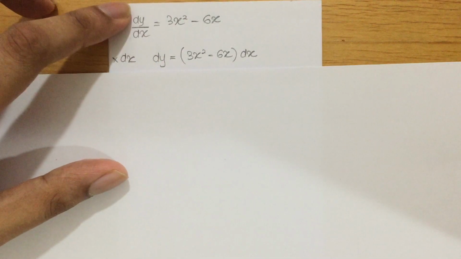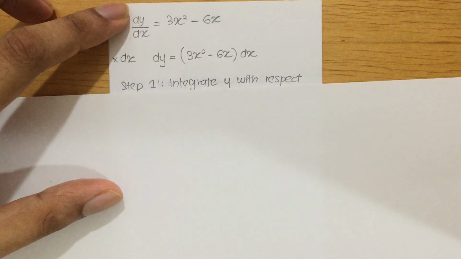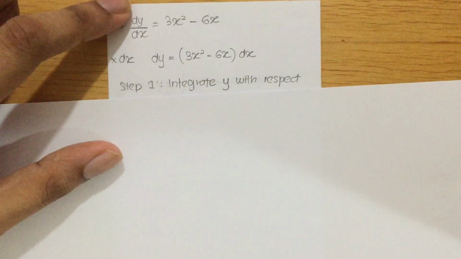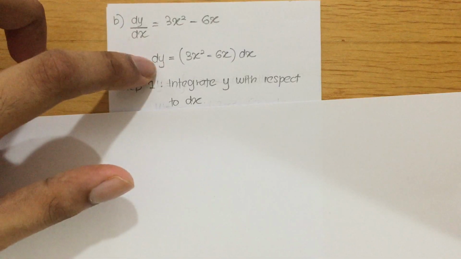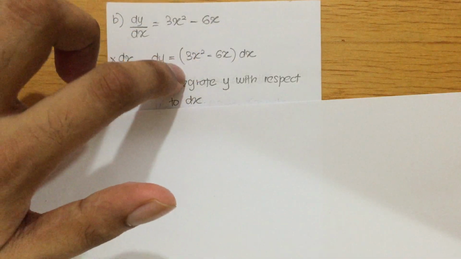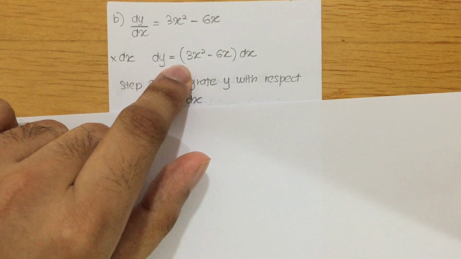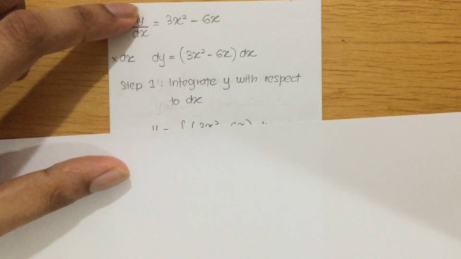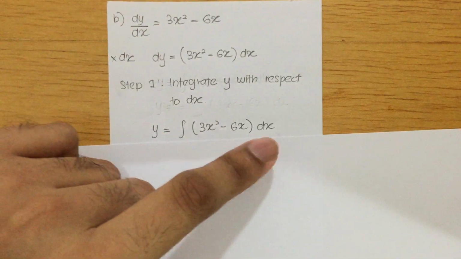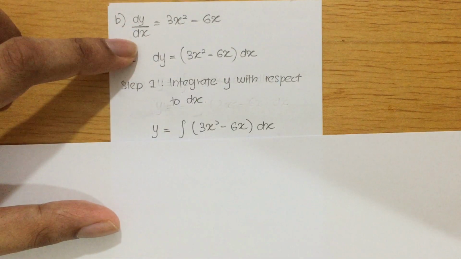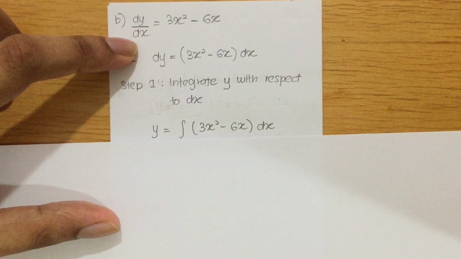So let us continue. Step 1, we are going to integrate with respect to x. So this is in the dy form. When you change this into y form, you need to integrate the right hand side of the equation. So y equals the integral of 3x squared minus 6x with respect to dx. Let us proceed to the next step.